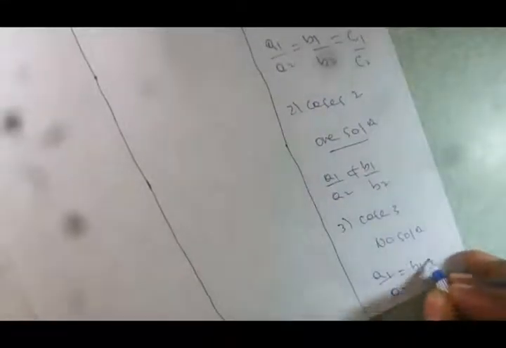If a1 over a2 is different from b1 over b2, it has one solution. Case 3 is no solution. If a1 over a2 equals b1 over b2, which is different from c1 over c2, then the equation has no solution.